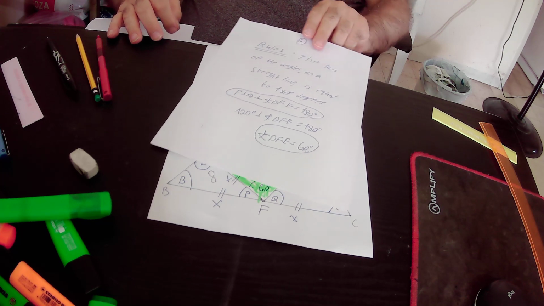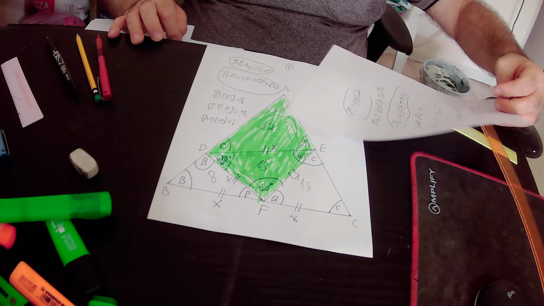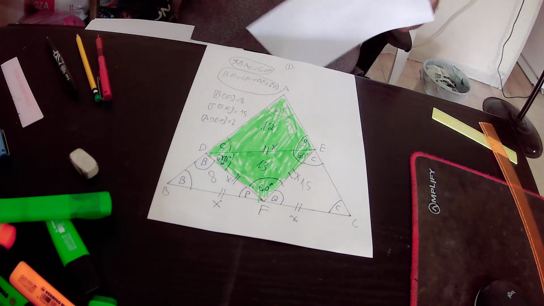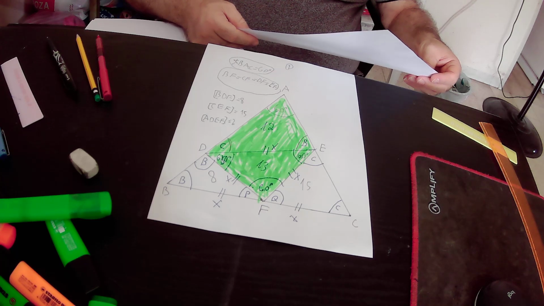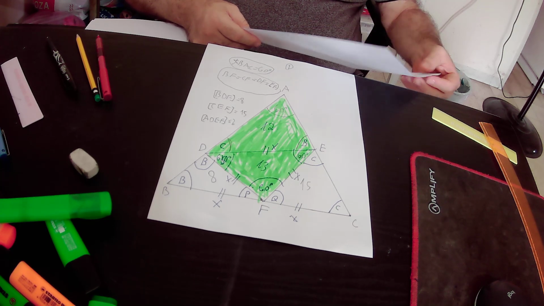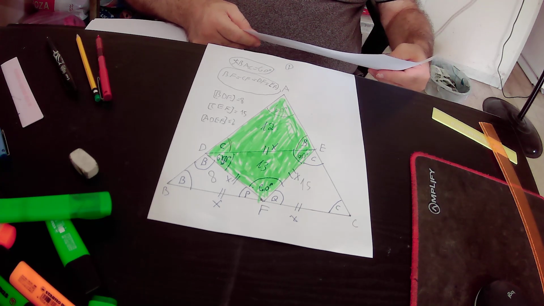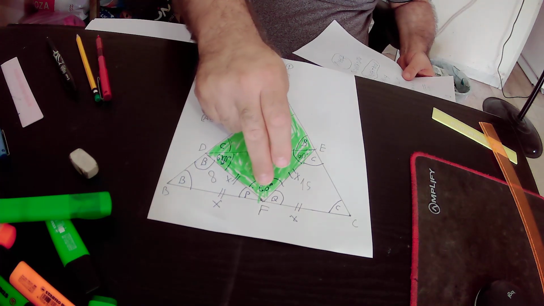Okay, so again, before we did it, actually we calculated the size of this angle.